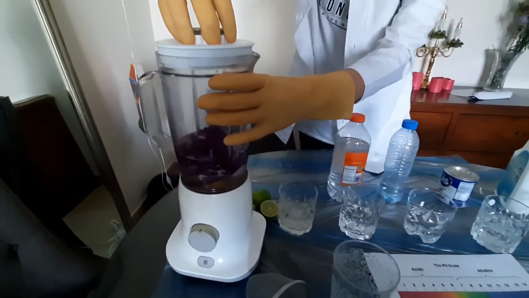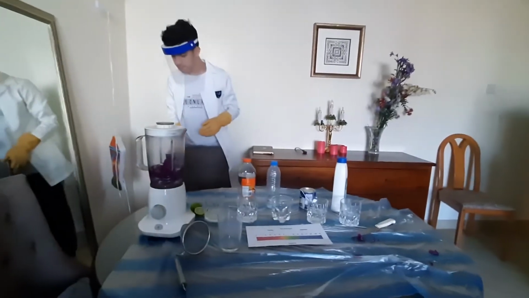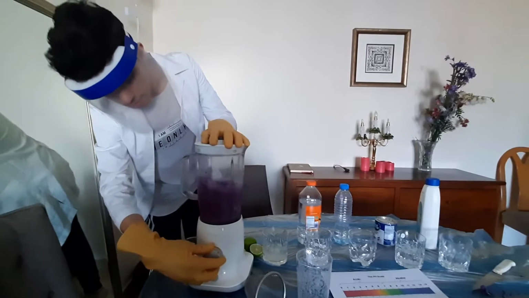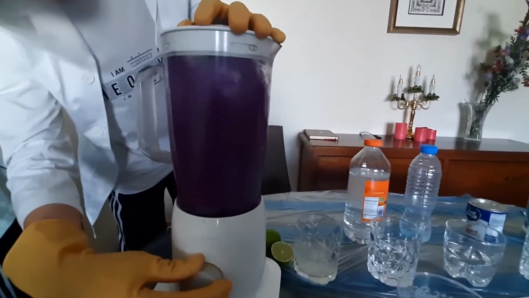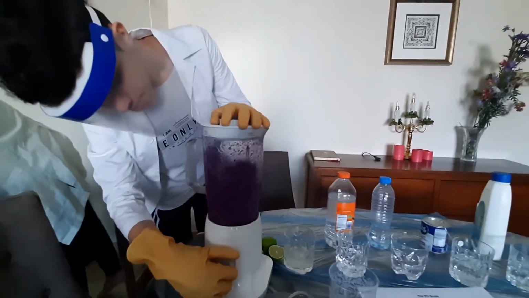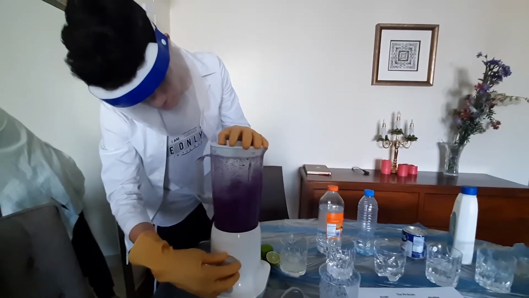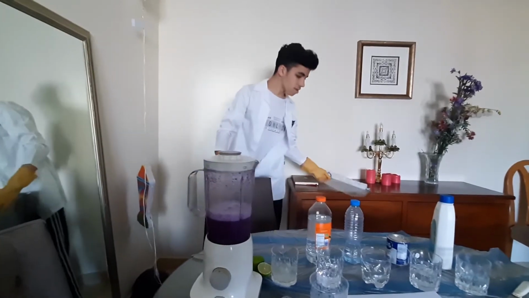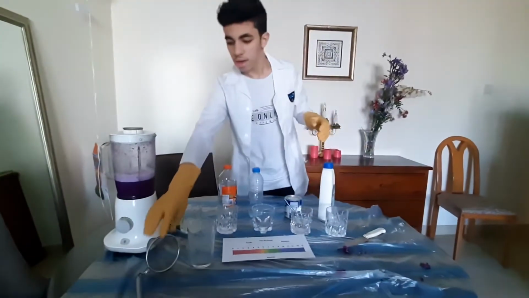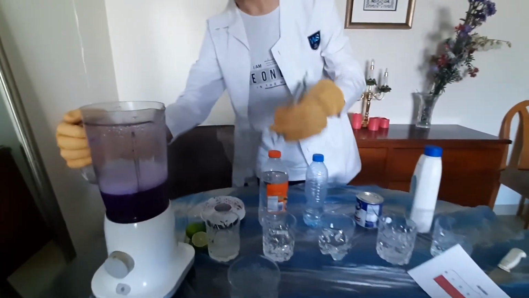Now, this is enough. In order to start such experiments, we also need the face cover, so a face shield is required. Now, we will start with blending. If you're inexperienced with such materials, you need the guidance of an adult, because these are very sharp and dangerous objects. So now we'll be filtering the solution into this mug to give the best and most efficient results.